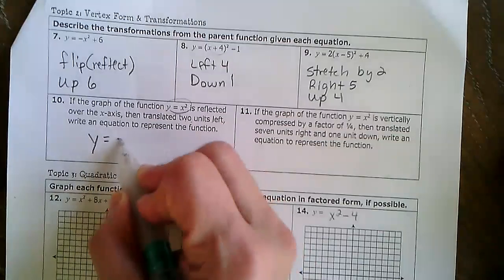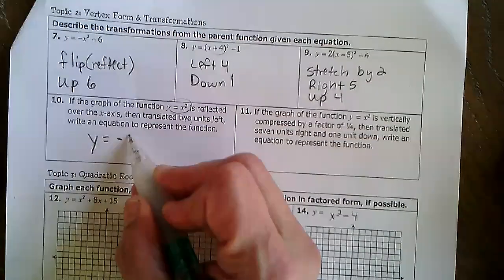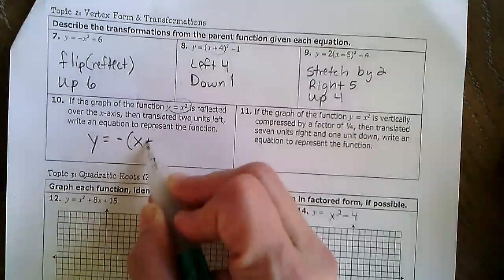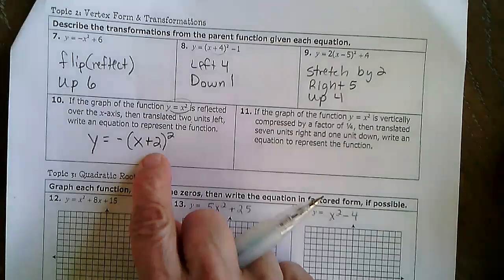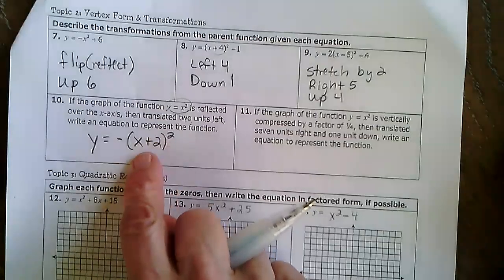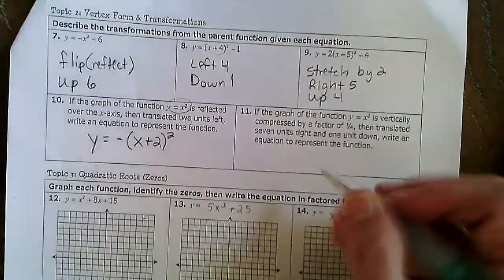So reflect it, it's negative. And then 2 to the left would mean it's going to be plus 2 squared inside the parentheses. Inside the parentheses is right and left. Outside of the parentheses is up and down.